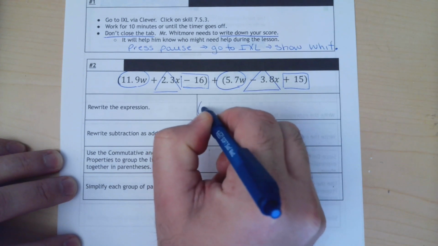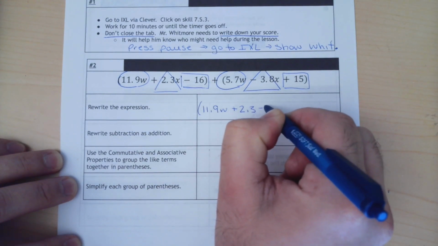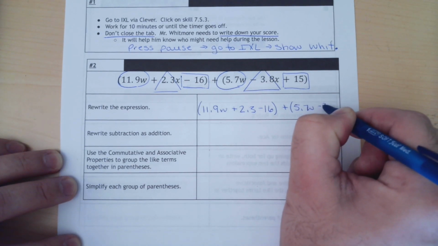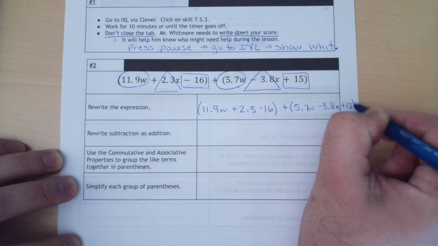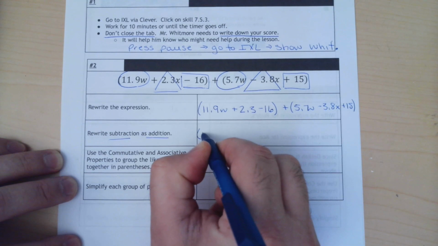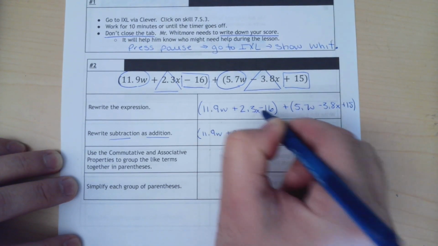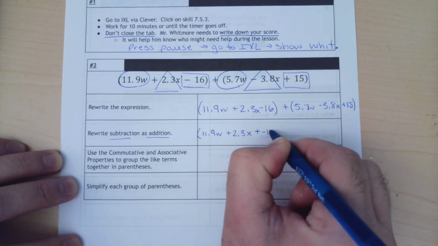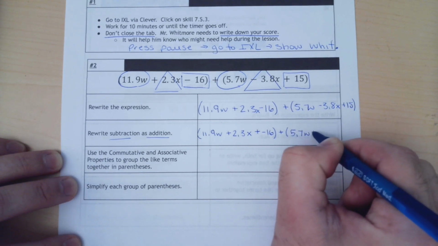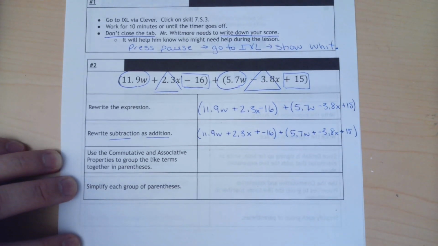So my first step is to write down the problem. Then what we're going to do is we're going to rewrite any subtraction problems as addition problems. And what we're going to do is we're going to put our like terms together.